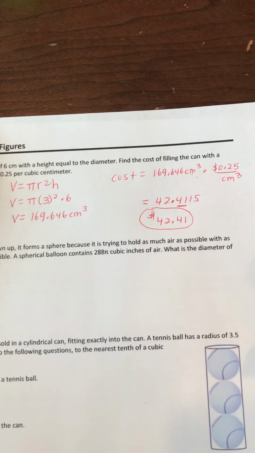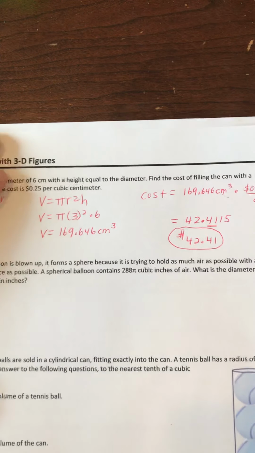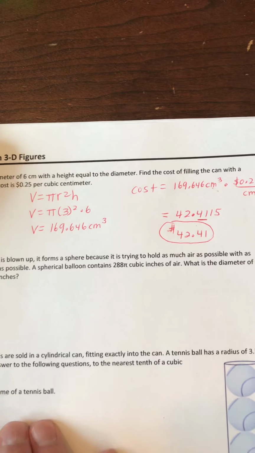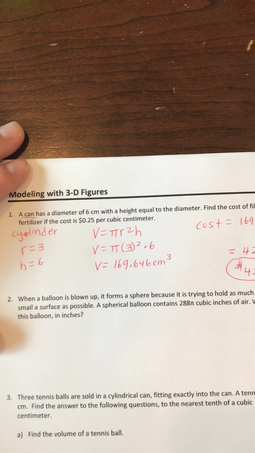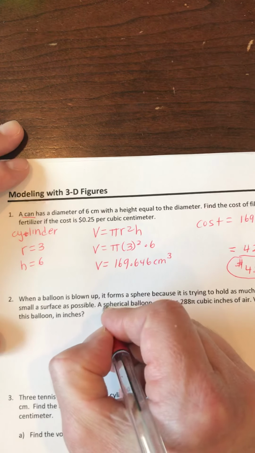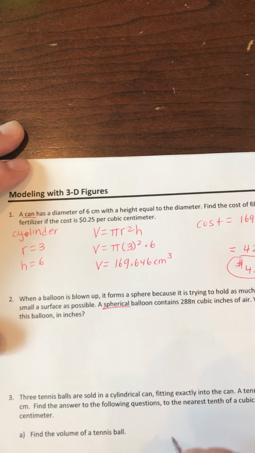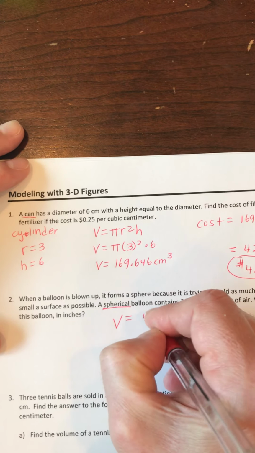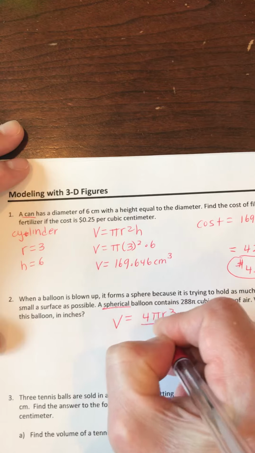Question 1 done. All right, number 2. It says, when a balloon is blown up, it forms a sphere because it is trying to hold as much air as possible with as small a surface as possible. A spherical balloon contains 288 cubic inches of air. What is the diameter of the balloon? All right, so it's a sphere. So volume is 4/3 pi r cubed, right? Remember, this is our formula for a sphere.